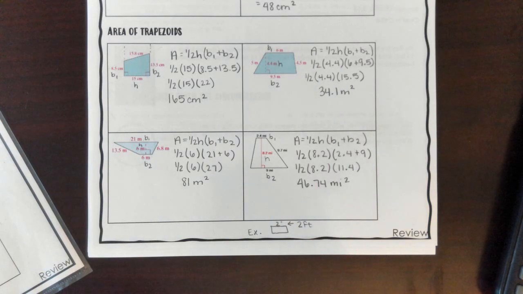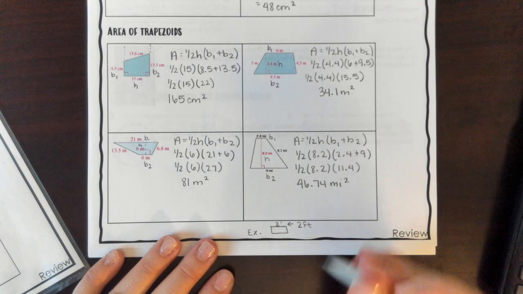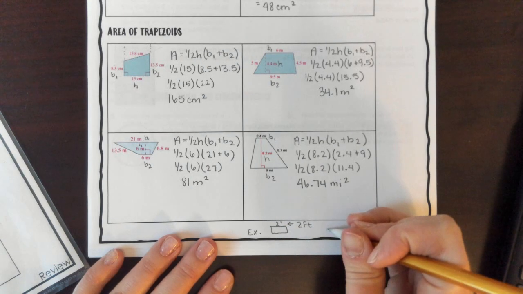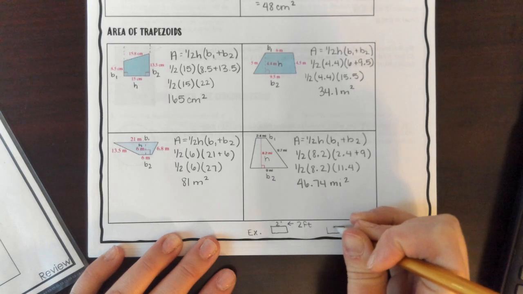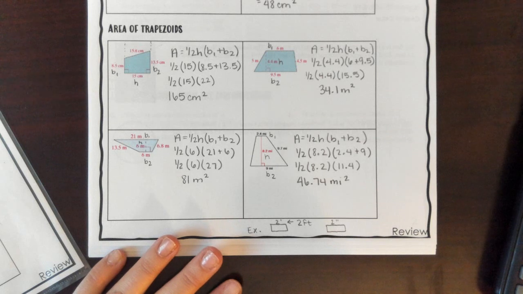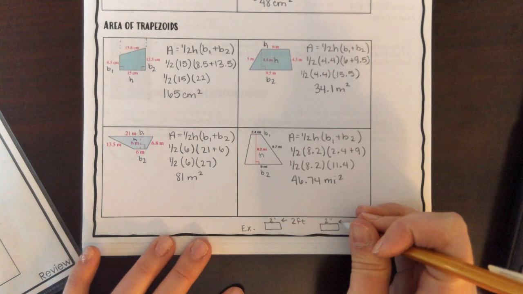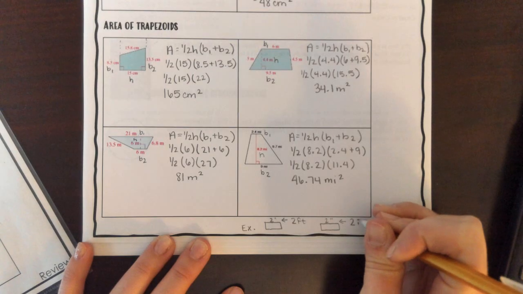So you could either write it as 2 feet or with a little dash up there. You also might see where there's 2, and that is going to be 2 inches. So please keep that in mind when you are labeling on your assignment.